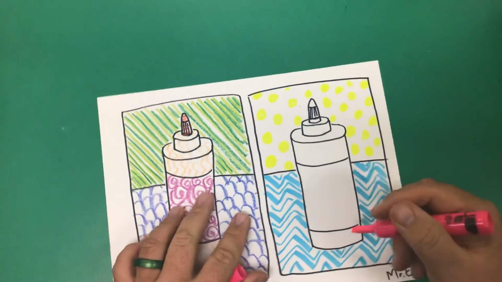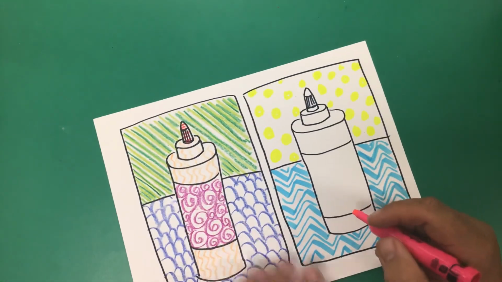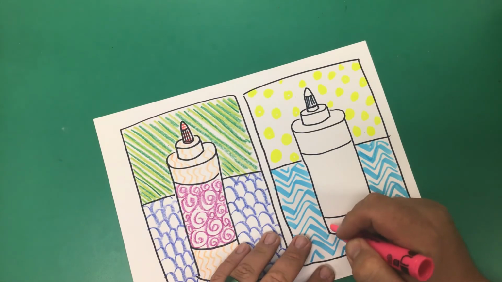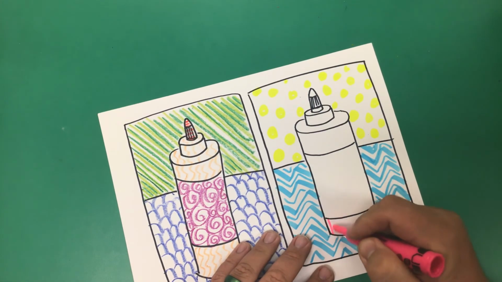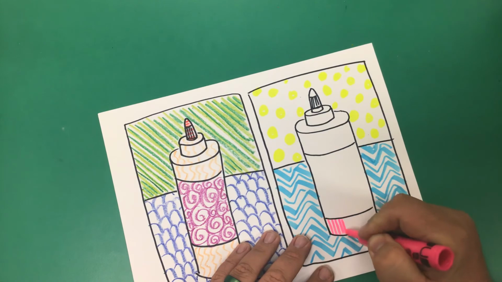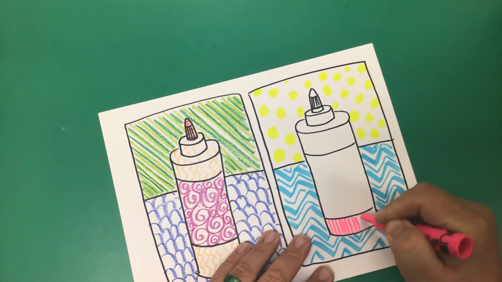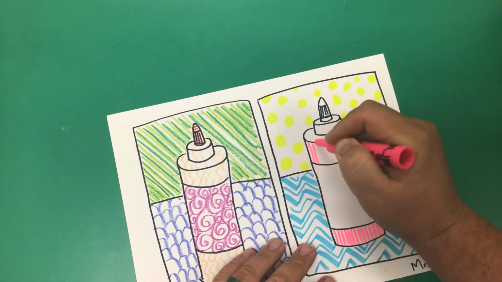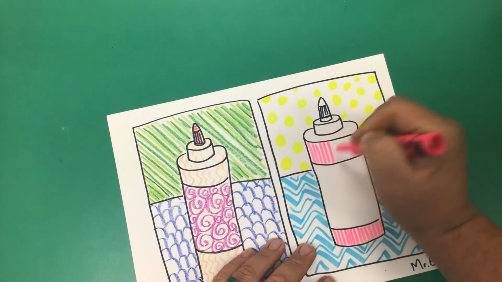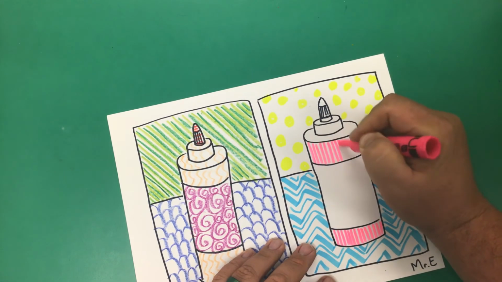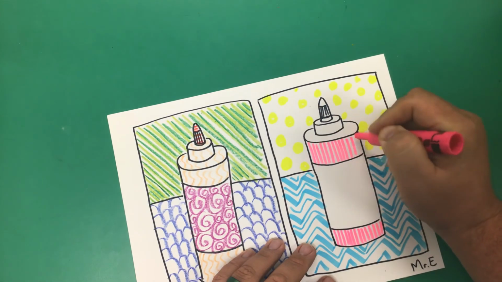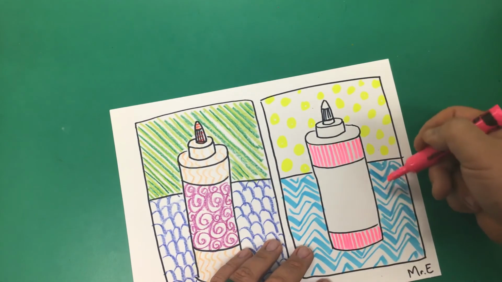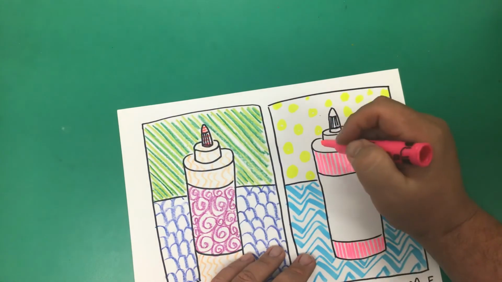Then I'm going to go to my glue bottle itself, and I think I'll use vertical lines on this one. If you notice, I'm also using colors that are a little bit different from each other because I don't want it to blend together. I want them to stand out. So this bright pink really stands out against the blue and that yellow.